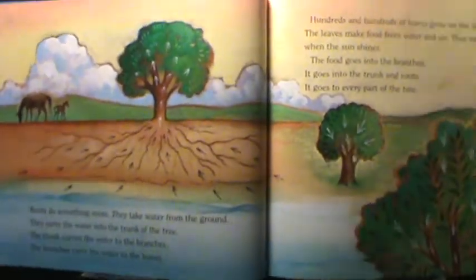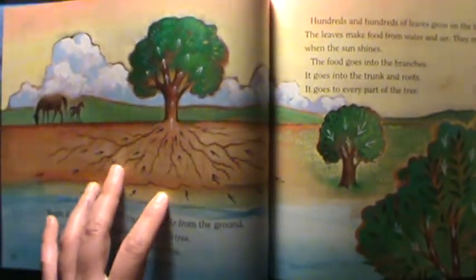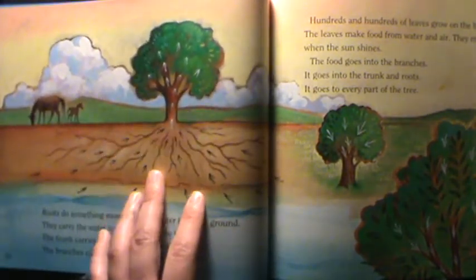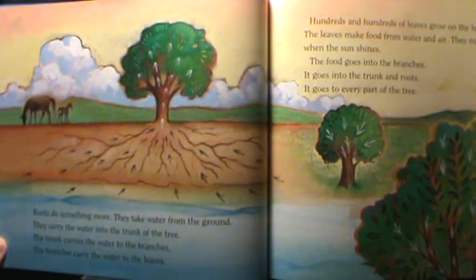So now, based on the last 2 pages, what makes the trunk an important part of the tree? Use this illustration to support your answer. How do other parts of the tree support each other?